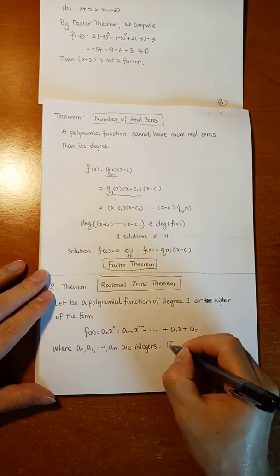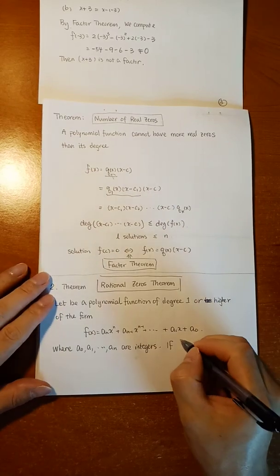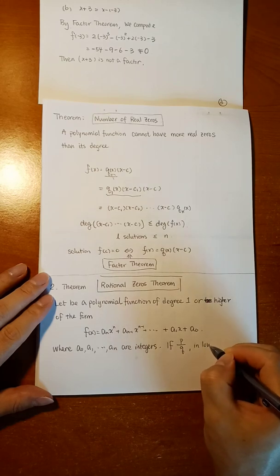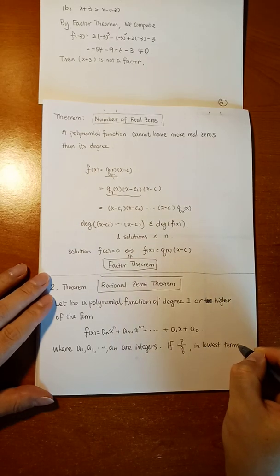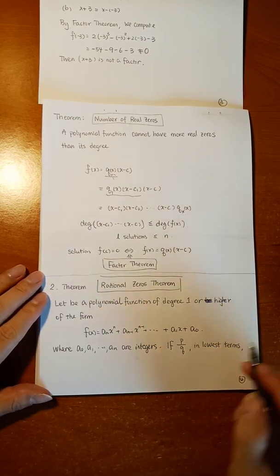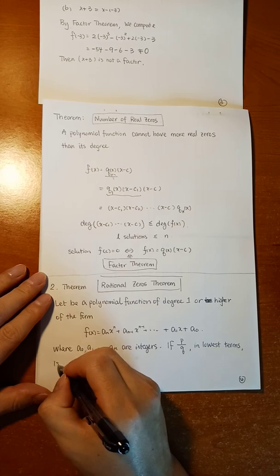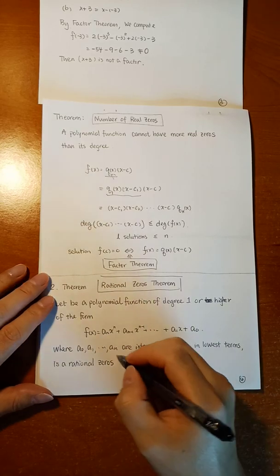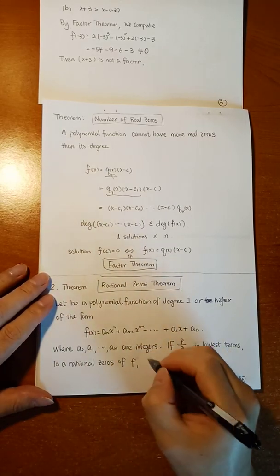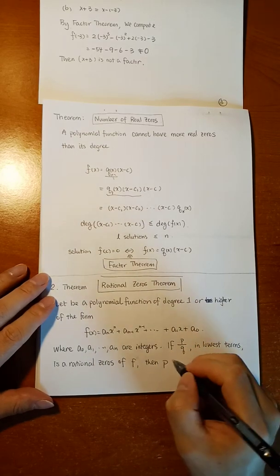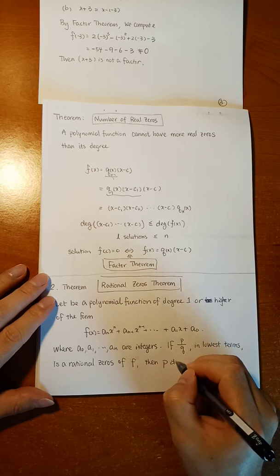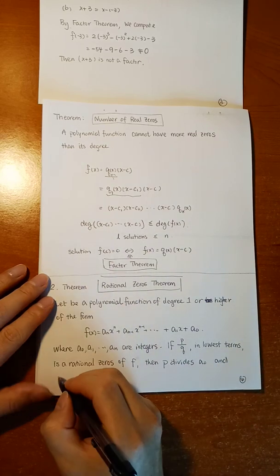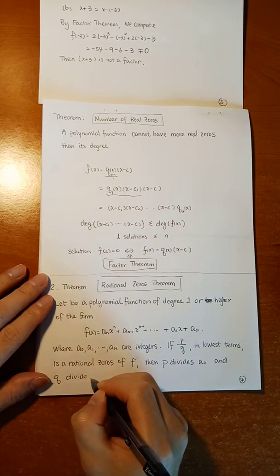And if, I don't know the zeros, but if P over Q in lowest terms, which means you cannot cancel, there's no common factor, is a rational zero of f, then P must divide a0 and Q divides an.